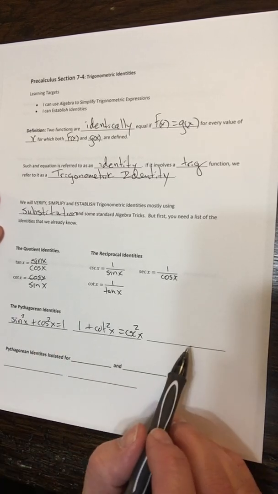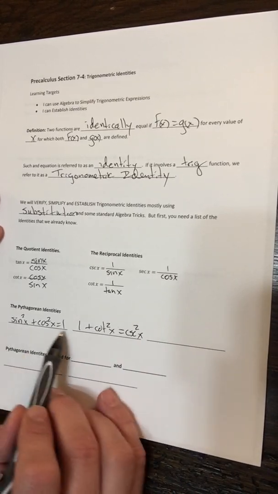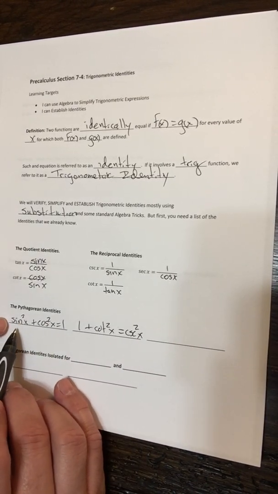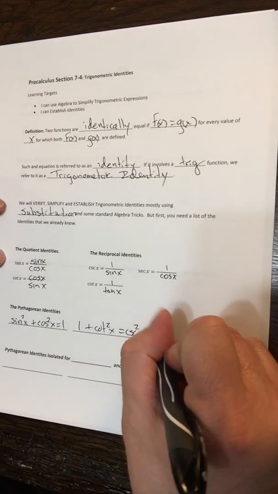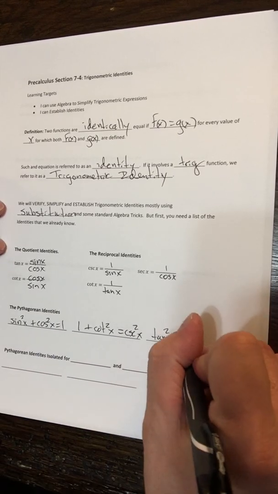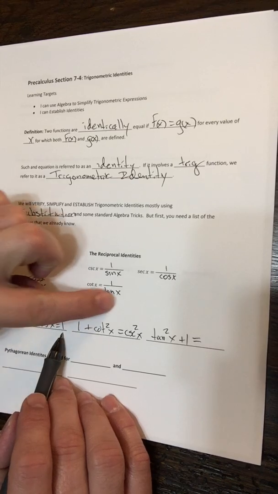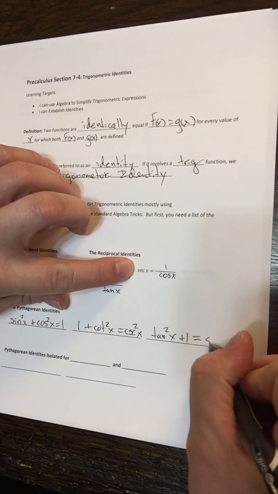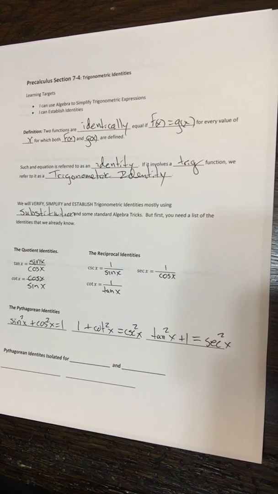I'm going to do this one more time, but instead of dividing by sine squared of x, I'm going to divide by cosine squared. Sine squared divided by cosine squared would be tangent squared. Cosine squared divided by cosine squared would just be 1. And 1 divided by cosine squared would be secant squared. There are the three Pythagorean identities.